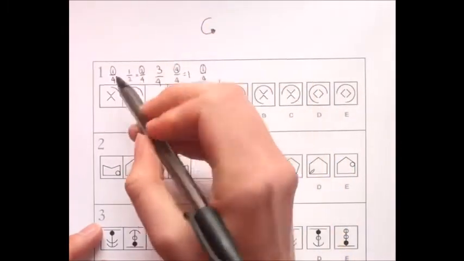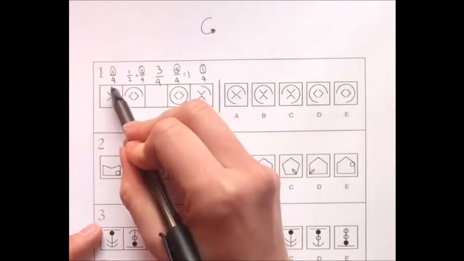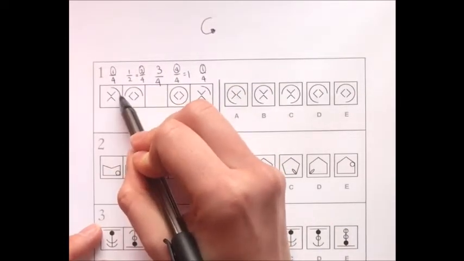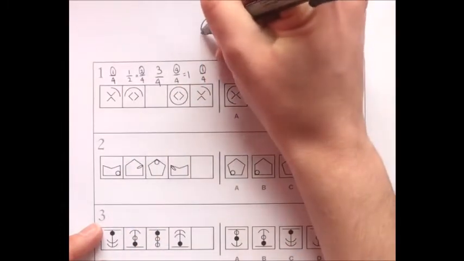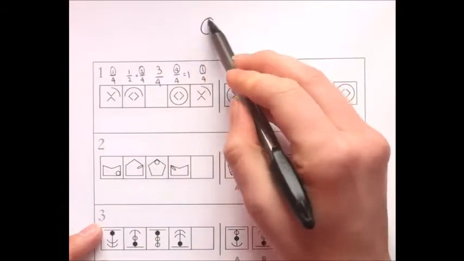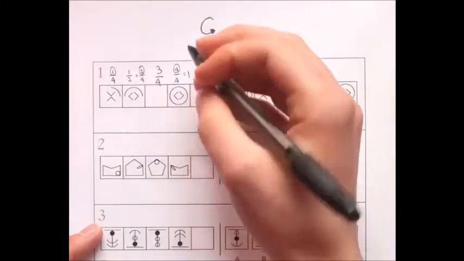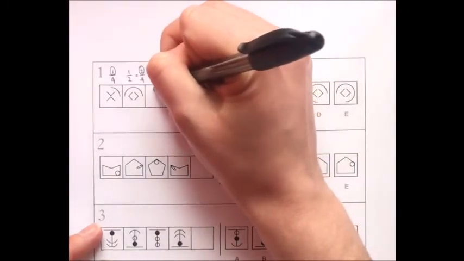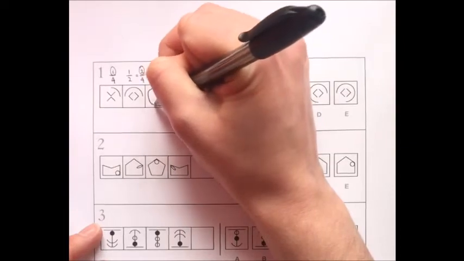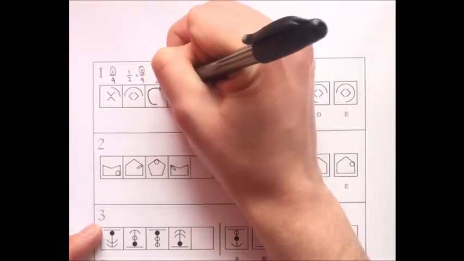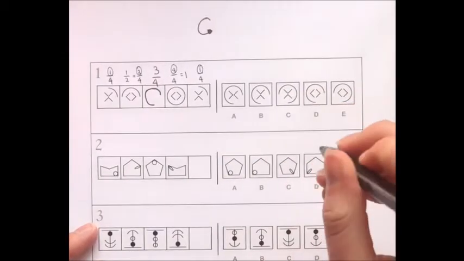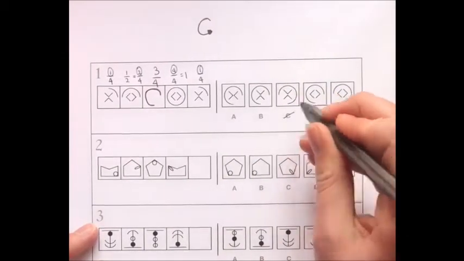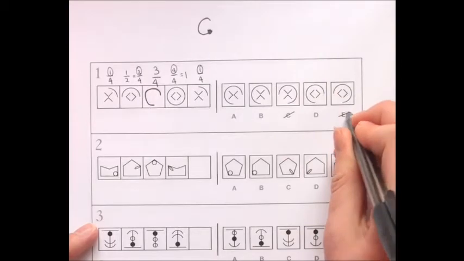So here you've got this one, and then the next one is here, not to the right of it. So we can imagine them adding in an anti-clockwise direction this way round, and therefore the 3 sections will look like that in the answer boxes. So therefore we can cross out C and E.